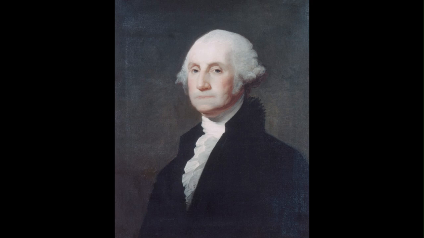The document's birth coincided with the institution of slavery, a stark contradiction to its ideals of liberty. The ongoing struggle for racial equality in America highlights the need for continuous efforts to live up to the Constitution's promises. Additionally, the rise of economic inequality raises questions about the extent to which the Constitution's framework ensures equal opportunity for all citizens.